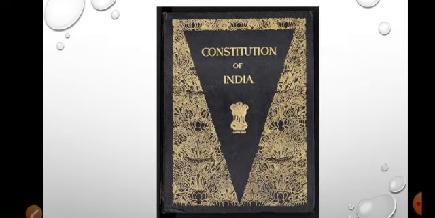Okay, what is important given here? Let's see. This is the image of the constitution. This is the book of the constitution. Here is given the meaning of constitution. What is the constitution? The constitution is a book in which all the provisions regarding the administration of a country are mentioned together in a systematic way. So this is the book. Here we can get all the rules according to which the country is administered.